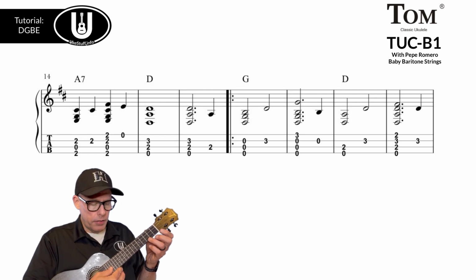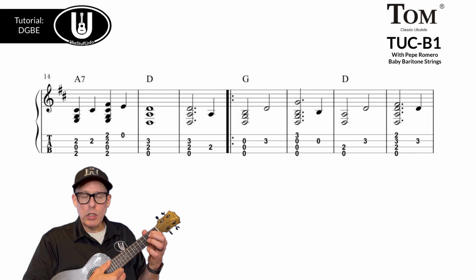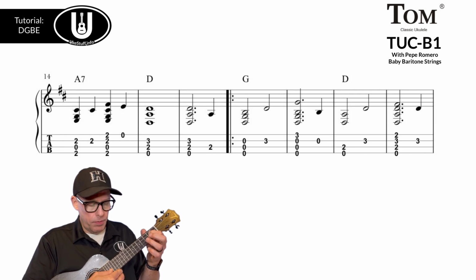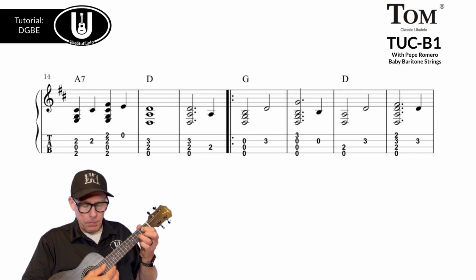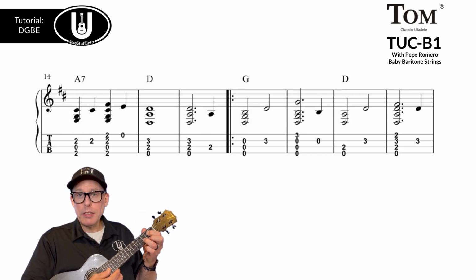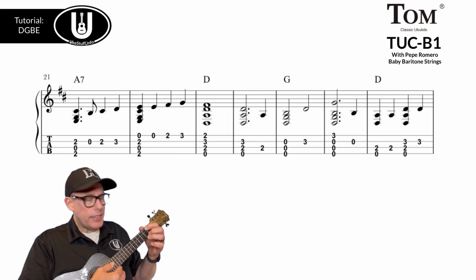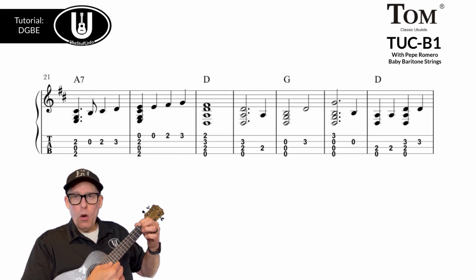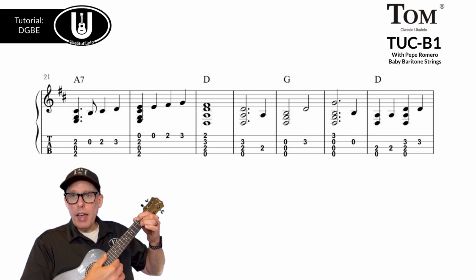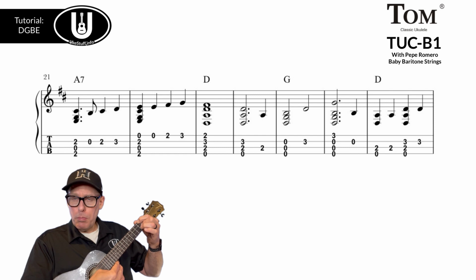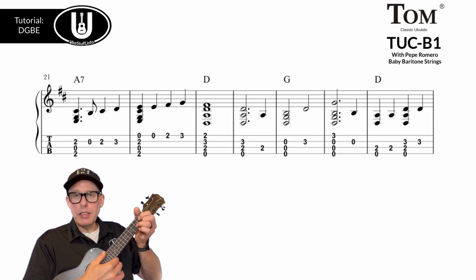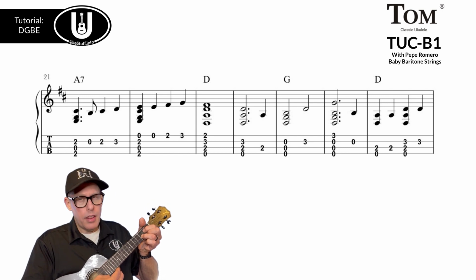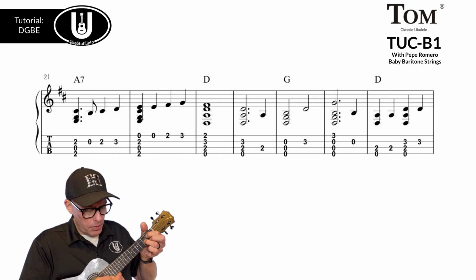Open 2nd string. Part of the D chord, strings 4 and 3. Then you add the 2nd string. Now the full D chord. Back down to the 2nd string 3rd fret. A7 again. Open, all on 2nd string, 2nd, 3rd, A7 full. Repeat the 1st string, 2nd fret, 3rd fret, then a D chord. Then strings 4, 3, and 2, the D chord.